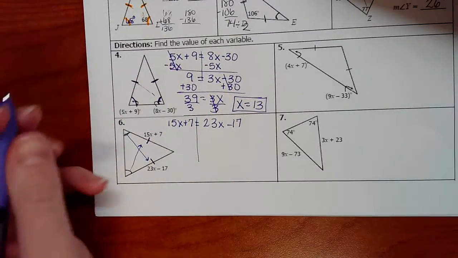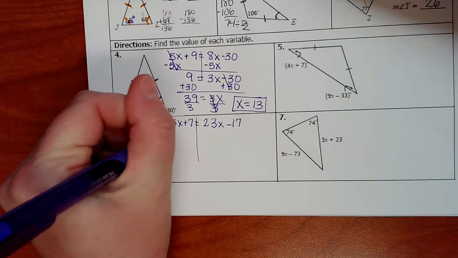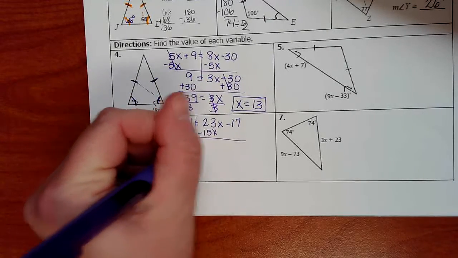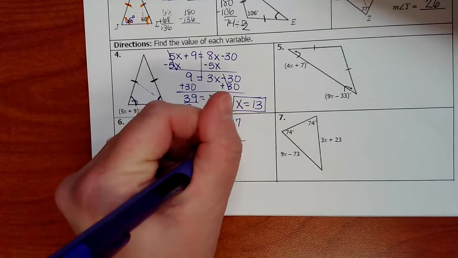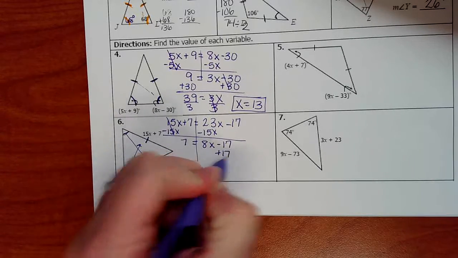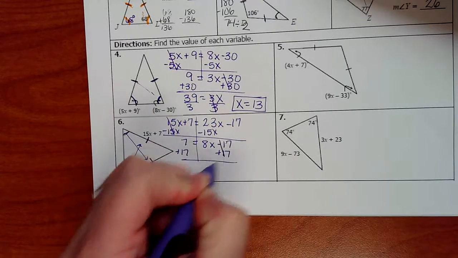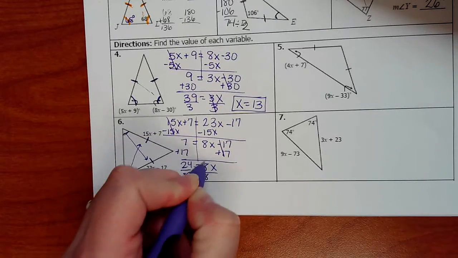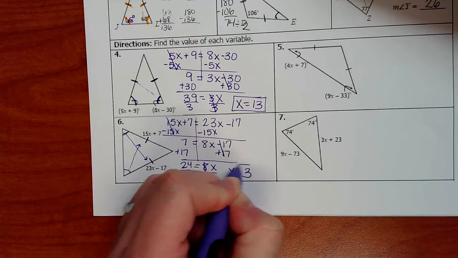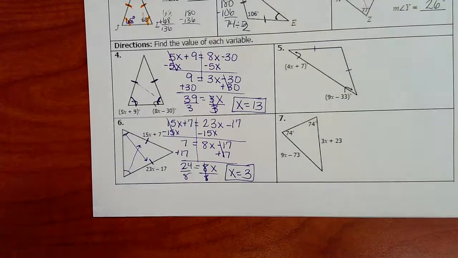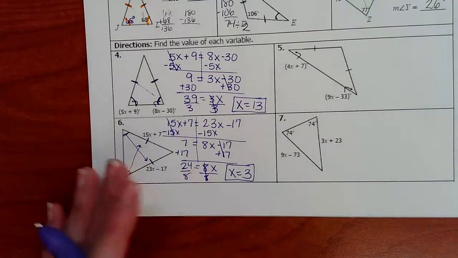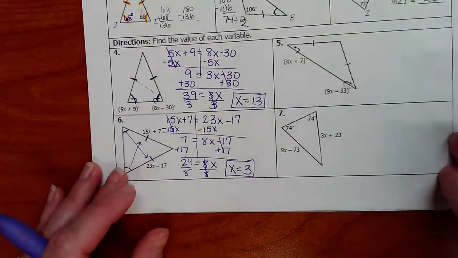Once again, I like to keep my variables positive, so I'm going to subtract 15x. 7 equals 8x minus 17. Add 17. 8x equals 24. Divide by 8. X equals 3. So if any of that was confusing, if you need a little bit more of an explanation, pause it, rewind it, all that fun stuff. The best part about these videos, I'm probably going to say that 20 million times today too.